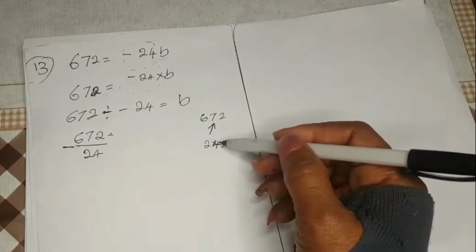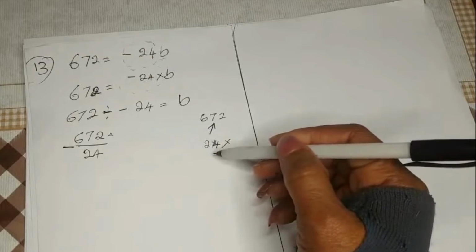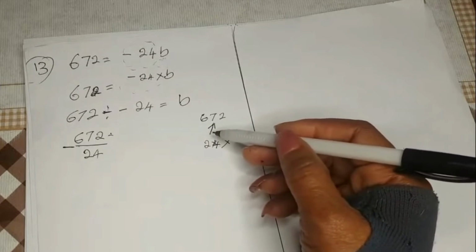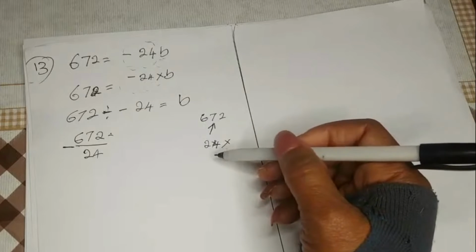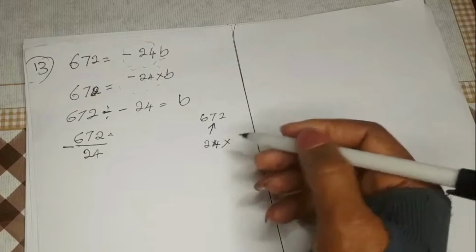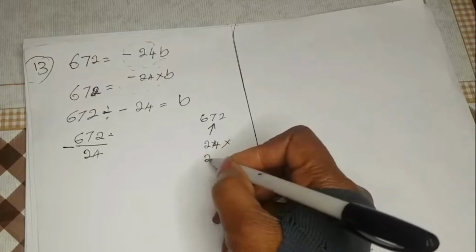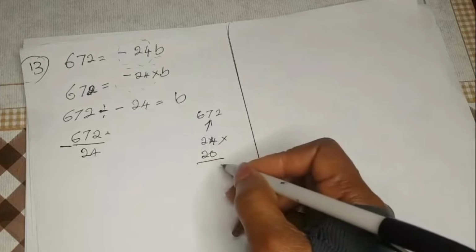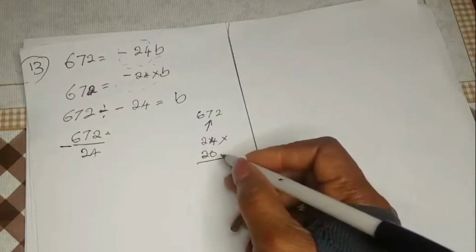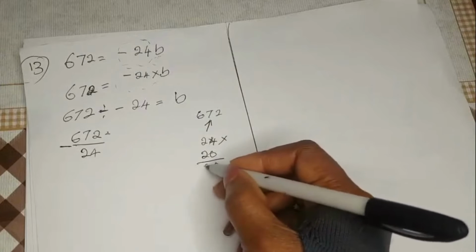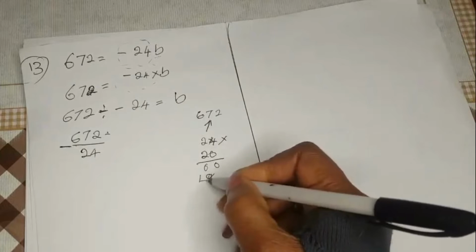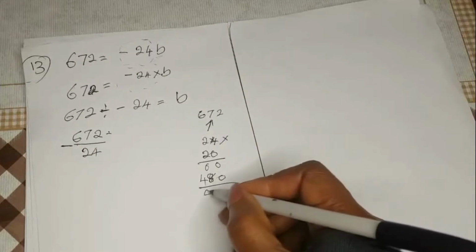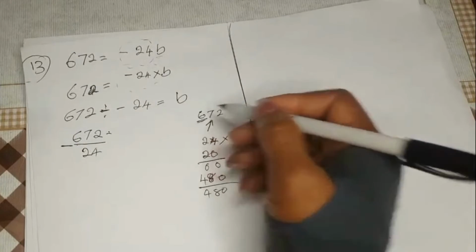maybe 20, because 2 times 2 is 4, or 30. Between 20 and 30, because this is 6. Okay, let's use 20. 24 multiplied by 20 is going to give you 480. Okay, so the answer is 480. We're looking for 672. Let's try another one.